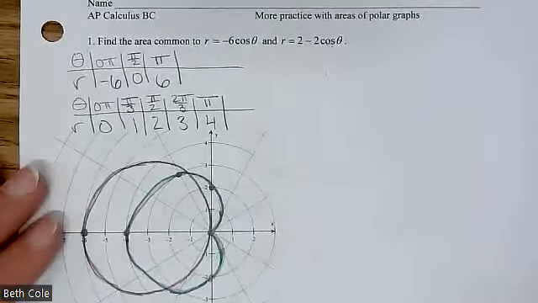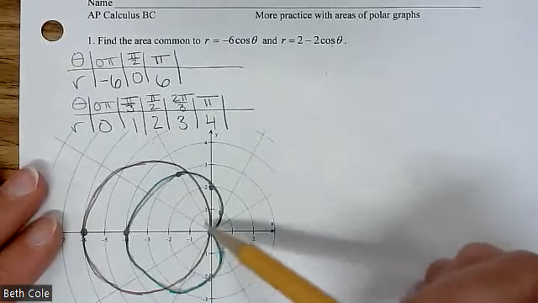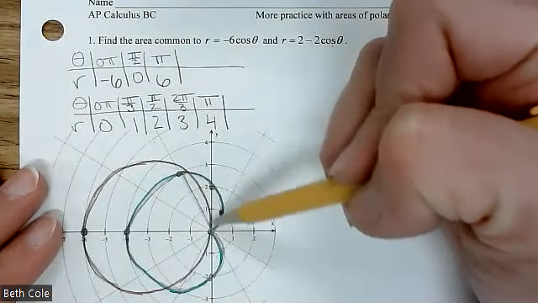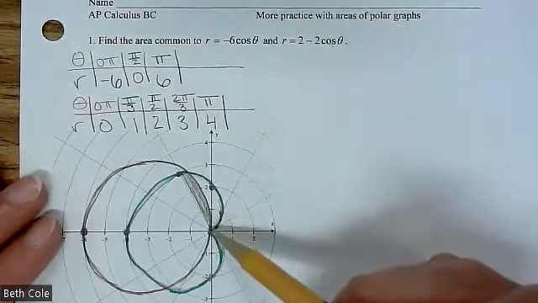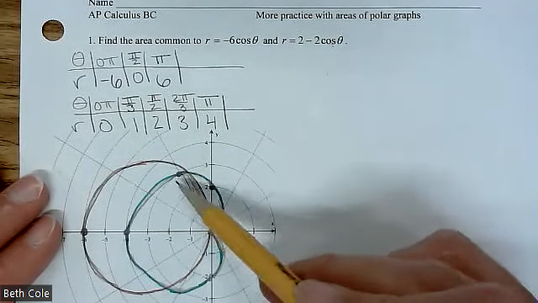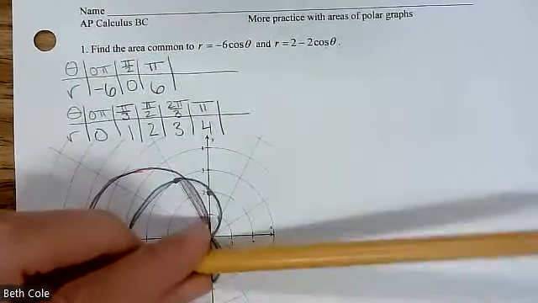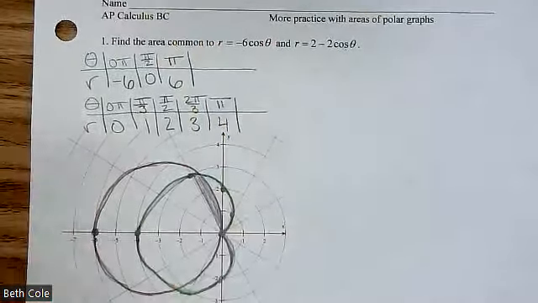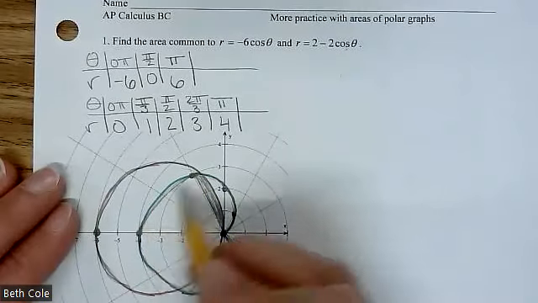Now it says find the area common to them. So do you see how that's going to be this section in here, where they both overlap? Do you see how this section right here is where you're under the pink graph, the one I have labeled pink, and then the rest of the section is under the green one? Because again, you're not sweeping left to right, you're rotating around. So if I rotate this way, that portion is under the pink one, like the circle. And then if you keep going, you're under the green one.